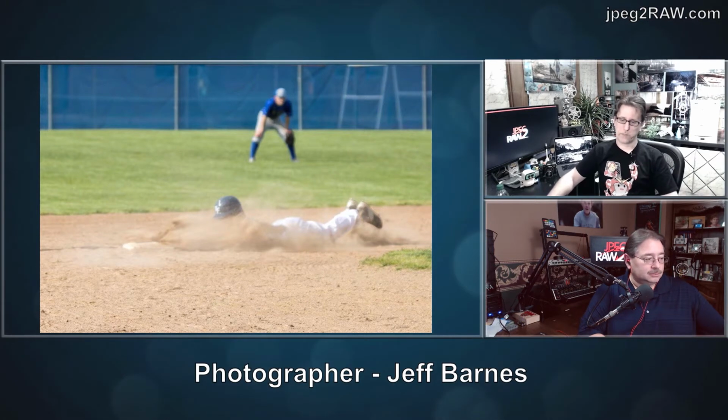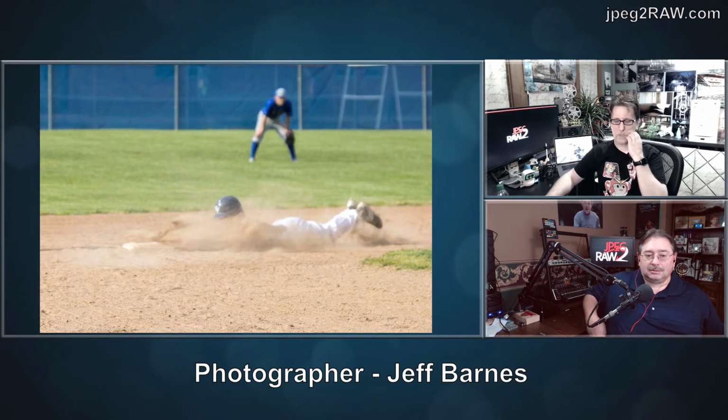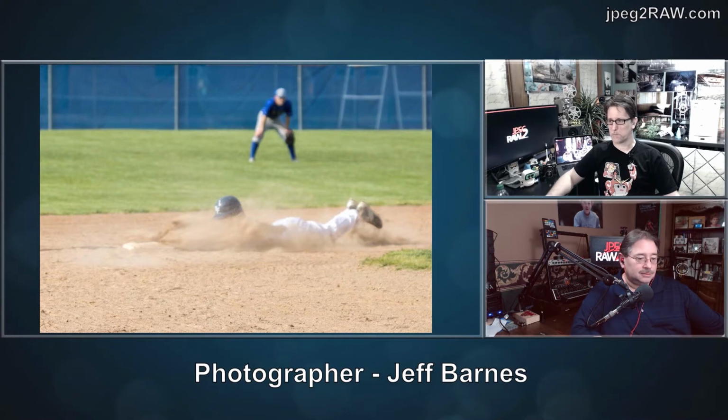My thought with this image is that it's not the decisive moment, it's after the decisive moment for me, where he's touching the base. So I would have liked to have seen when the dust just started to be thrown off the hands, just started to kick it up. I think you would have still seen. I mean, this looks like a dust cloud with a helmet on it, really, and some legs.